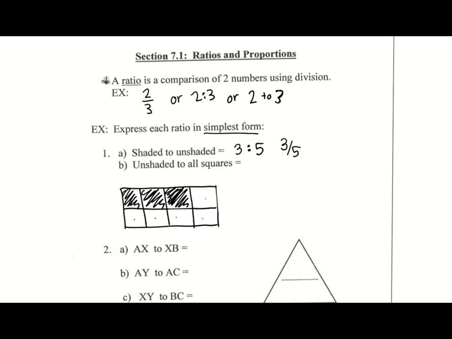For unshaded to all squares, our first part is unshaded, so I know I have 5 unshaded squares. And then this time to all squares. There are 8 total squares, so the bottom of this ratio is 8. 5 to 8. And again, that's my simplest form.